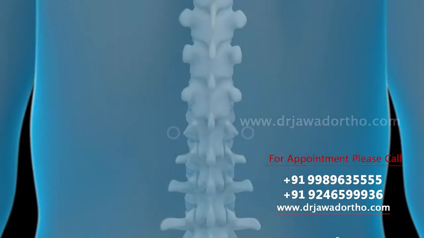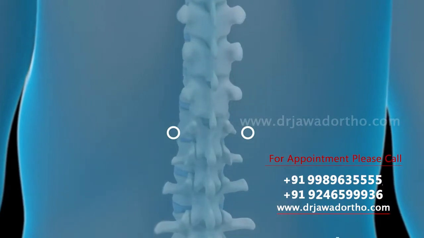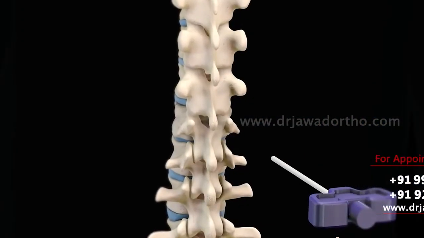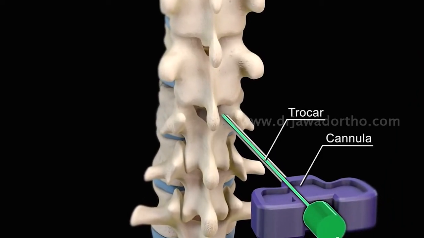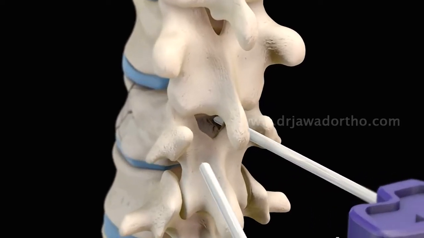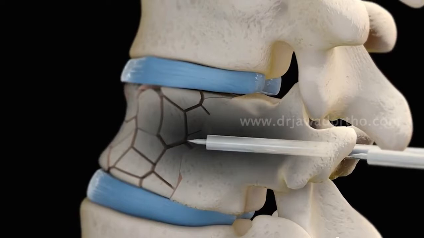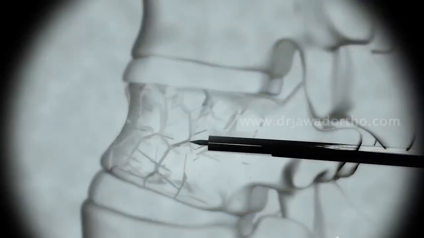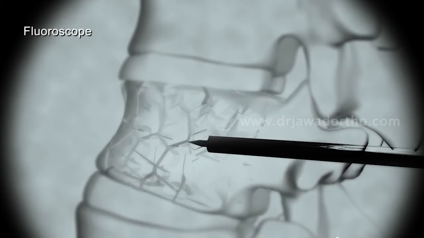Your doctor will make 2 small puncture incisions on your back over your fractured vertebra. A hollow tube called a cannula, along with a pointed instrument inside it called a trocar, will be inserted through each incision into your fractured vertebral body. Your doctor will use a real-time X-ray machine called a fluoroscope to guide placement of the cannula and trocar.